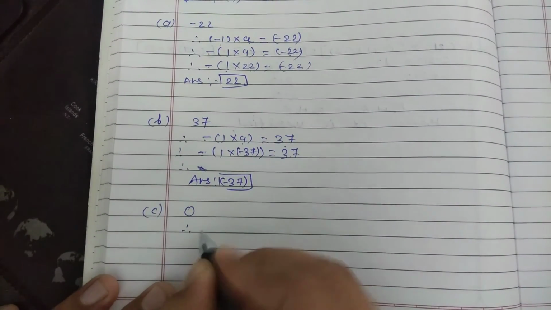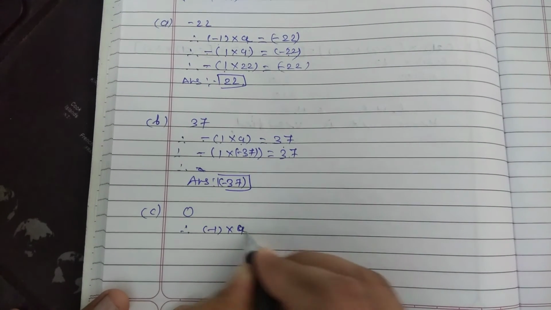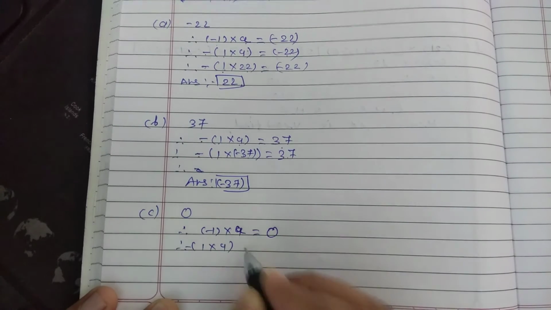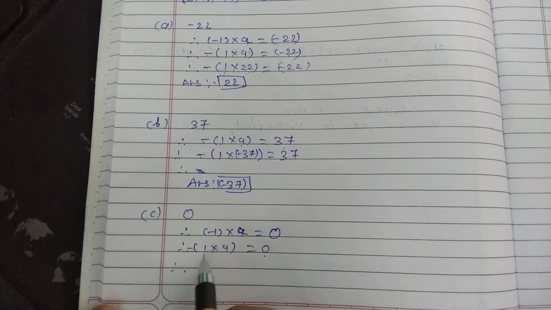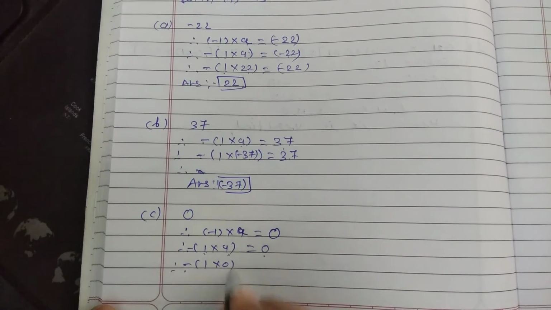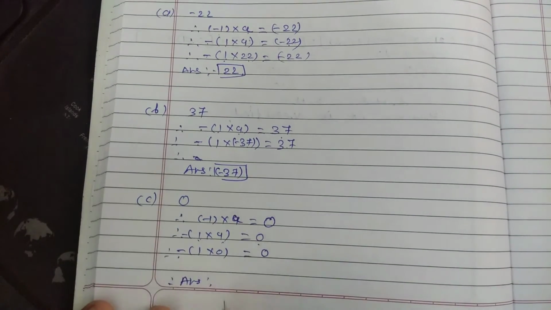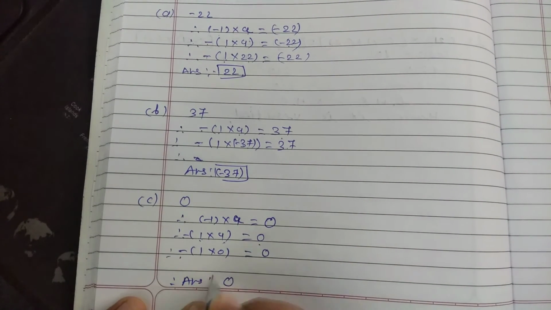Next, for 0, we will use directly, here I am writing the whole thing: minus 1 multiplied by a is equal to 0. Now the answer is 0. That means out of these two integers, one should be 0. But here 1 is already given as an integer, so a should be 0. That is, 1 multiplied by 0, we get 0, and therefore when we multiply minus 1 with 0, we get 0.